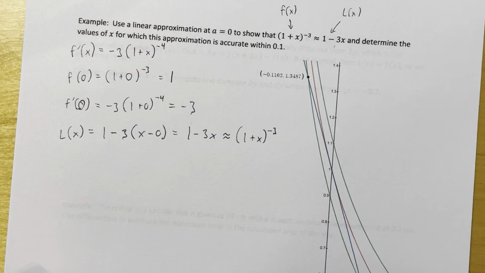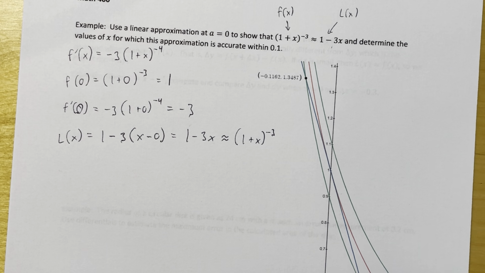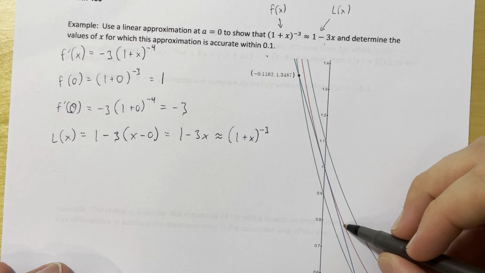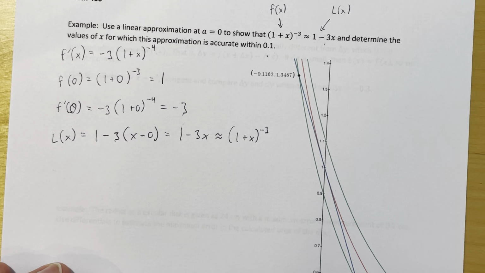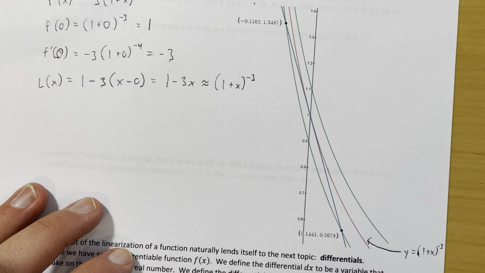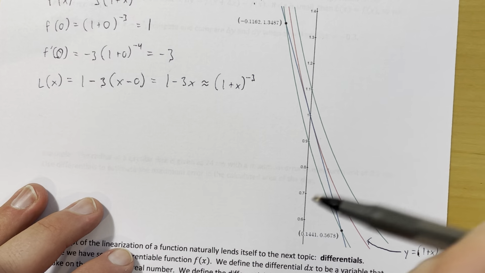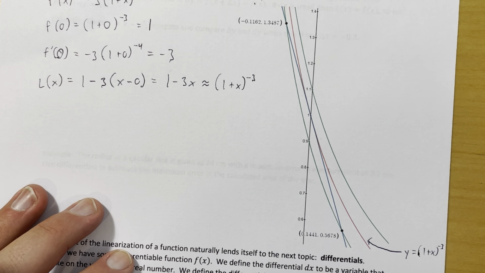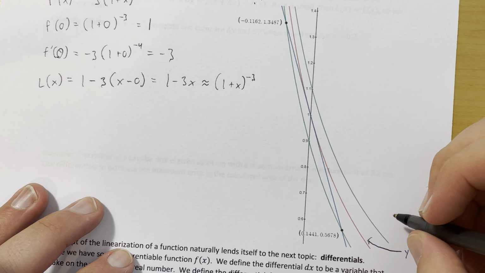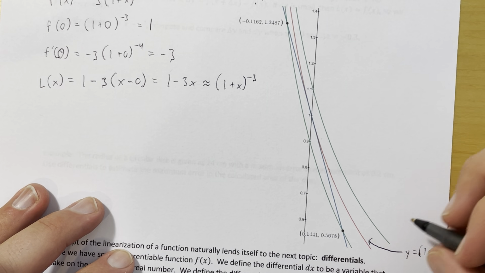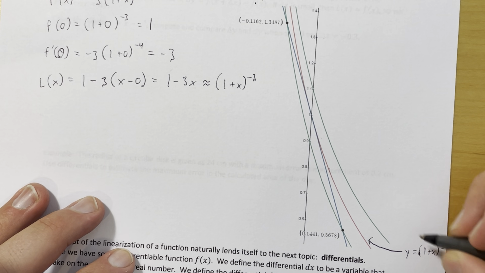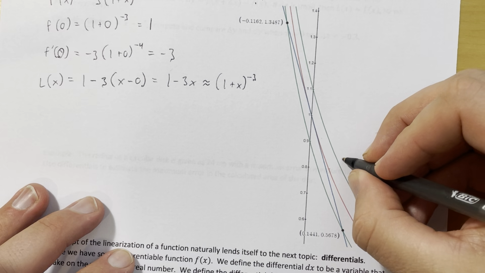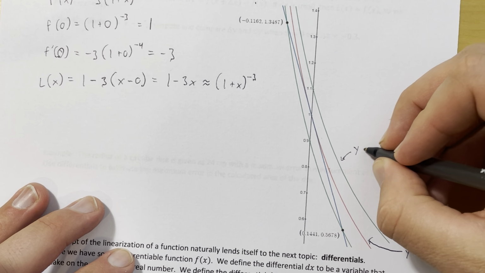Now, to make sure that I'm getting an approximation that is within 0.1 of the correct answer, I need to figure out, for any point on this red curve, what a value within 0.1 would look like. Basically, I'm going to take this function and add 0.1 to it and subtract 0.1 from it, giving me these 2 green curves.